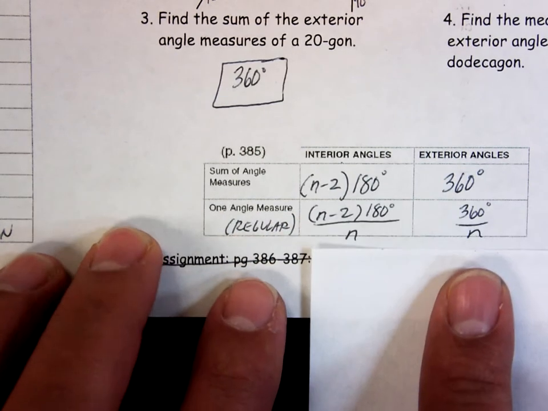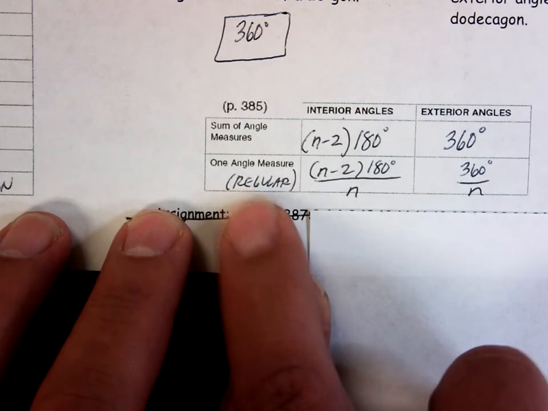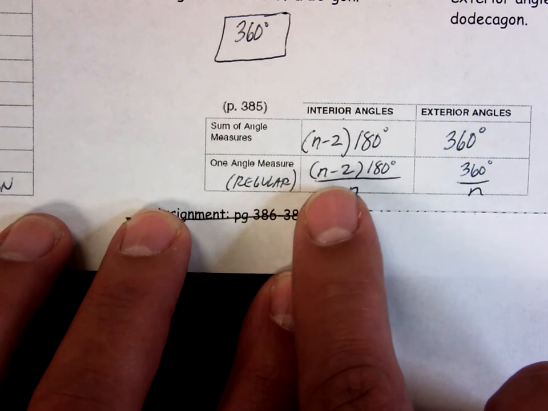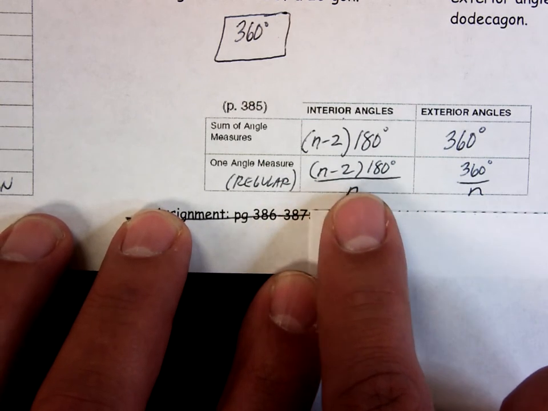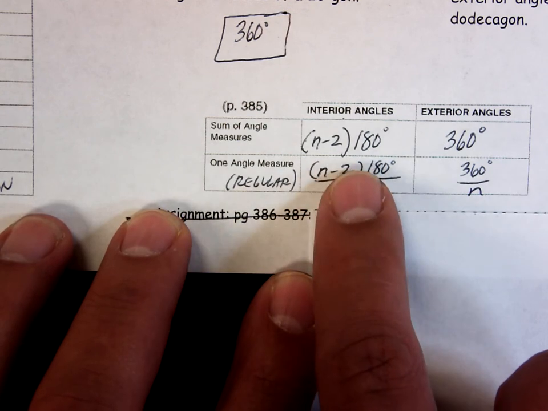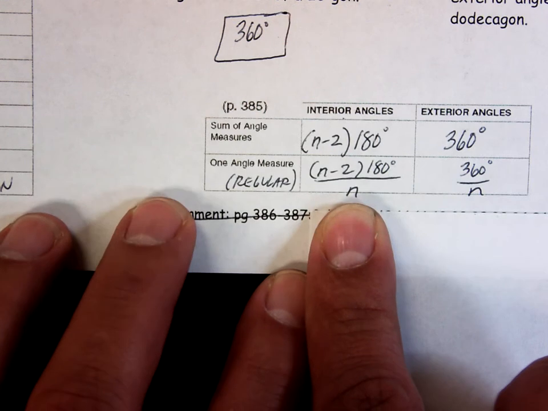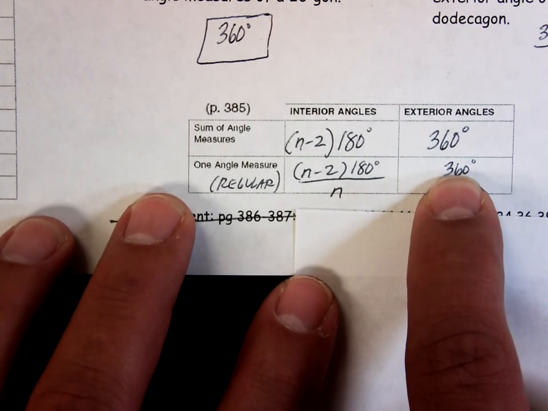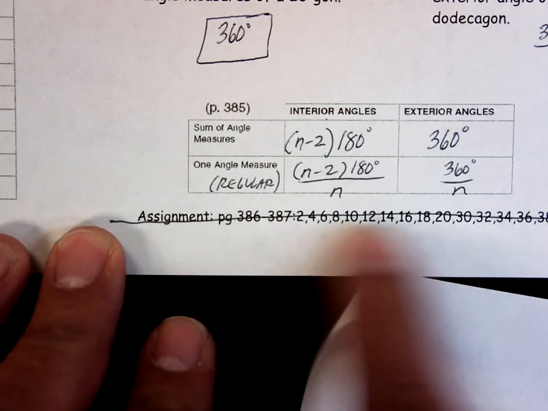Next little piece, if I'm looking for one angle measure of a polygon of a regular shape, I just find the sum, the total. So the number of sides minus 2 times 180 gives us the sum, and then just divide by the number of angles that I have. And same thing for the exterior angles. I know that they total 360, so if I want one, just divide by the number of angles that I have. And ignore this bottom piece right here.